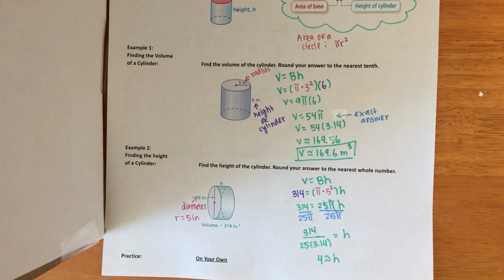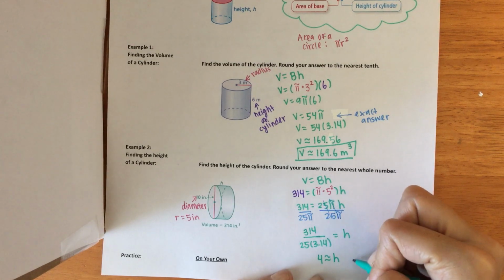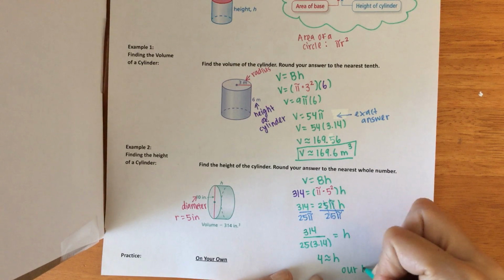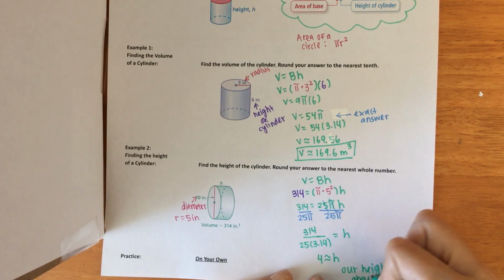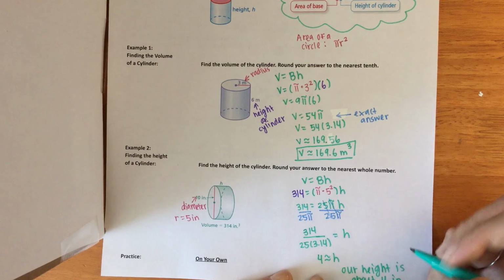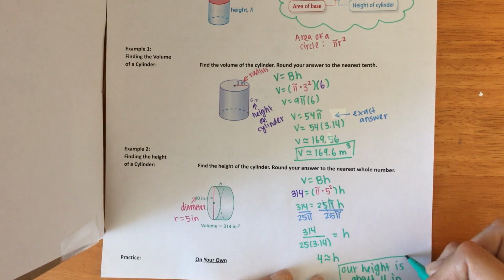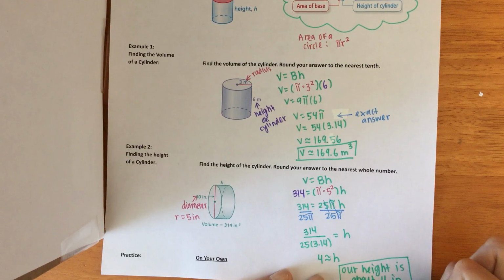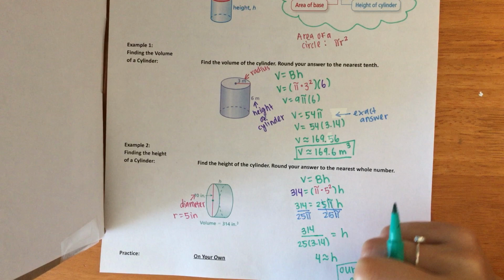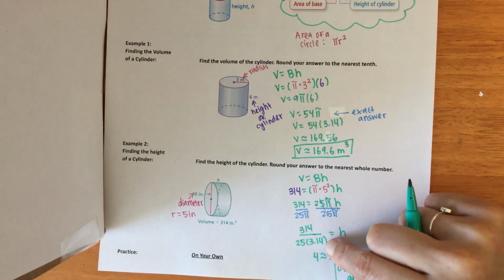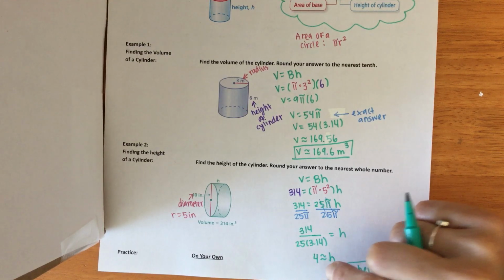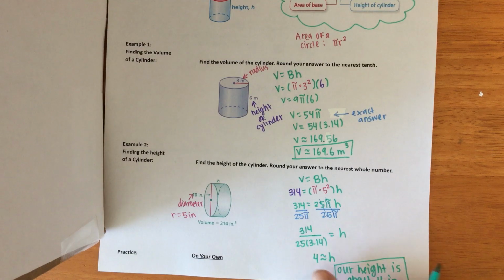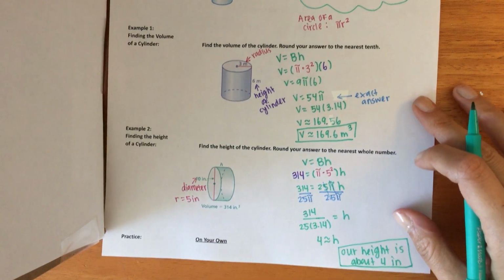Okay, so I get 4 is about my height here. And if I'm not mistaken, I believe that is going to be our answer. So I'm going to write that our height is about 4 inches. Now, the reason why some of you are going to say, well, why is it about? Well, that's because we're dividing by 3.14. When I put that in my calculator, I'm already using a rounded version of pi. Because it's rounded, I have to understand that this is not exact. It's going to be very close, but it's not exact. So my height is about 4 inches.